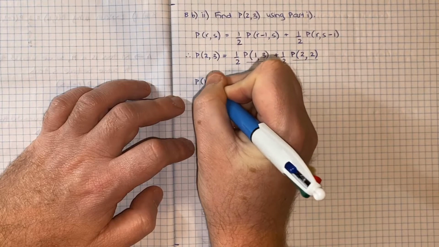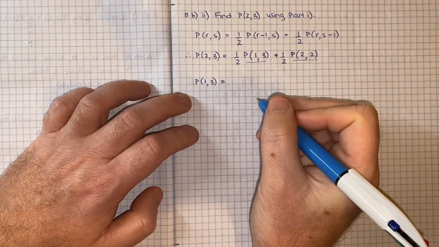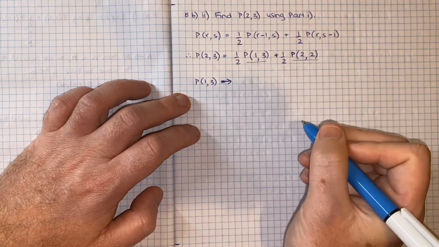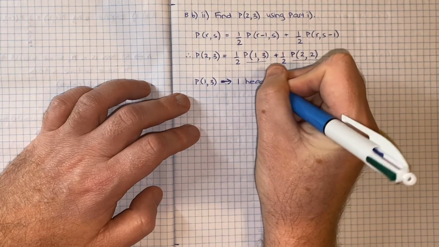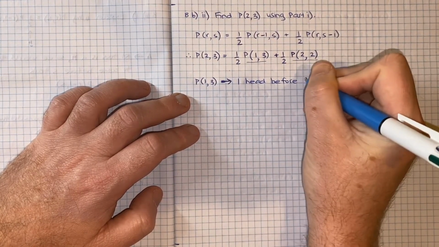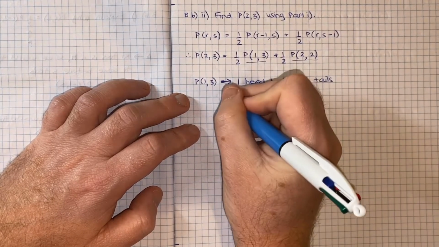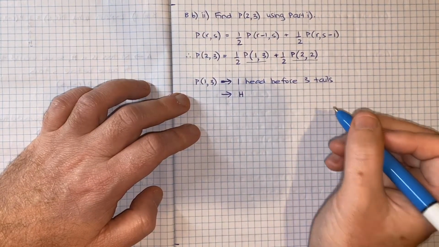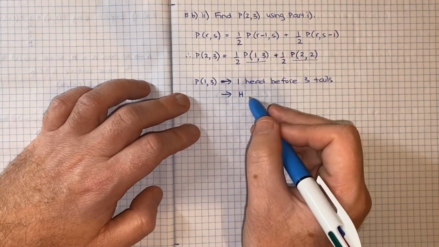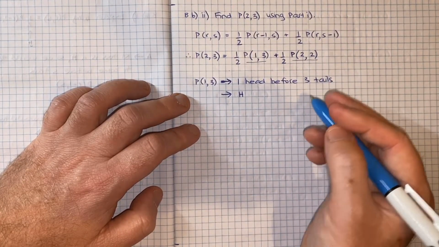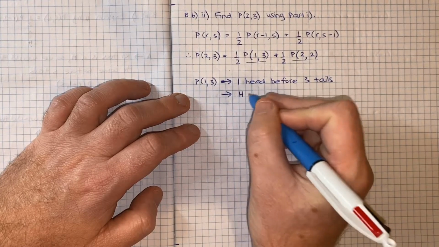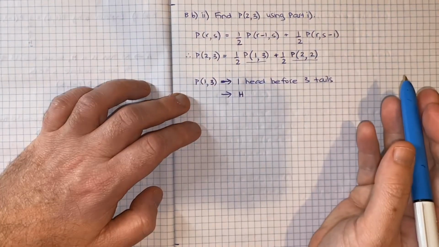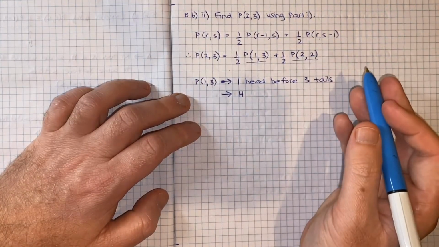So the probability of 1 comma 3 is the probability, I might just use an arrow here to say, well, what we're dealing with here is that we get 1 head before 3 tails. And what are the ways we can do that? Well, if we get a head on the first toss, then we're there, because it almost doesn't matter what happens after that. If you keep flipping the coin, you've definitely got 1 head before 3 tails at least. So that's one way to get 1 head before 3 tails. You just flip a head on the first go.